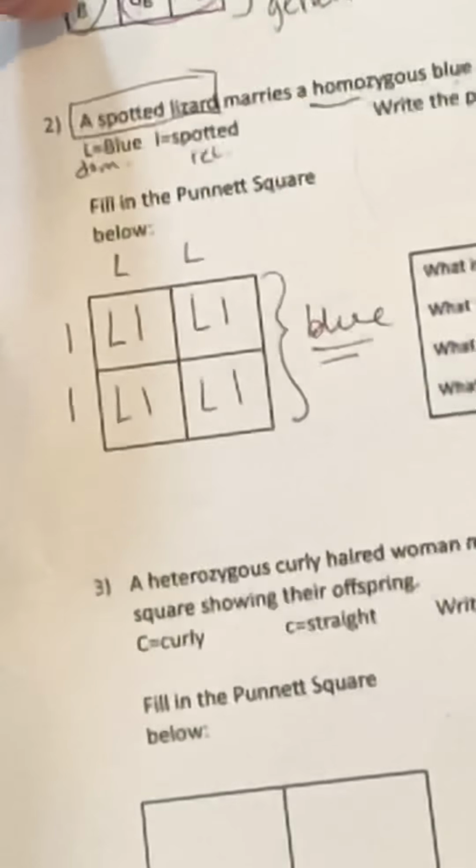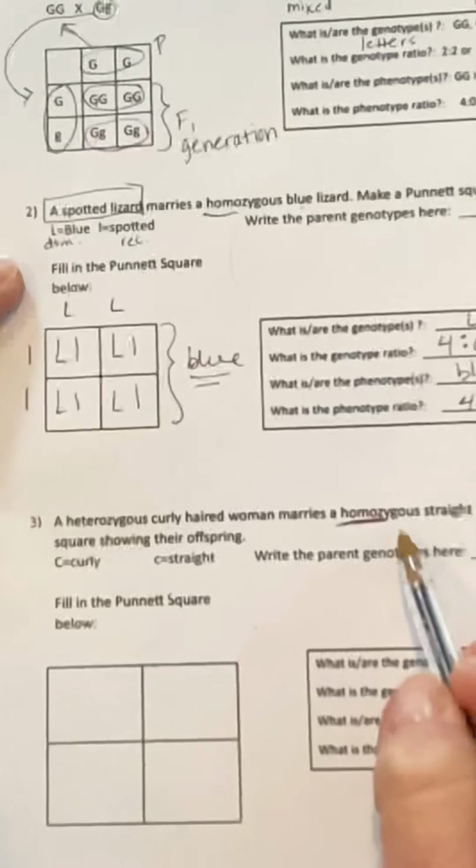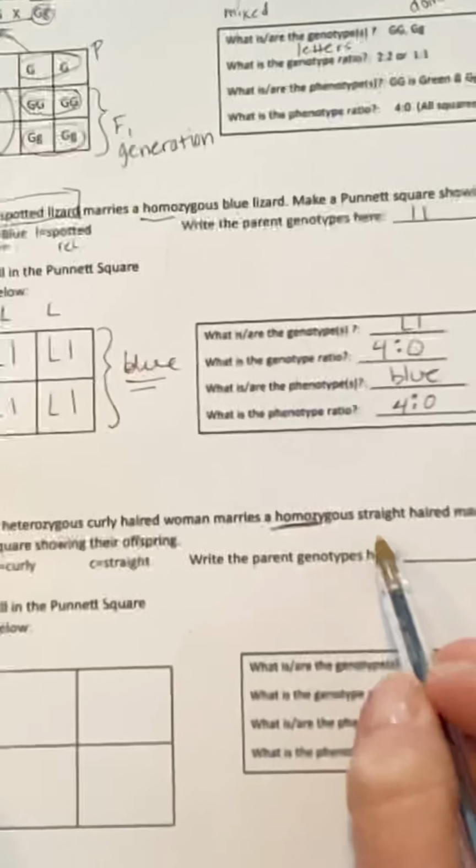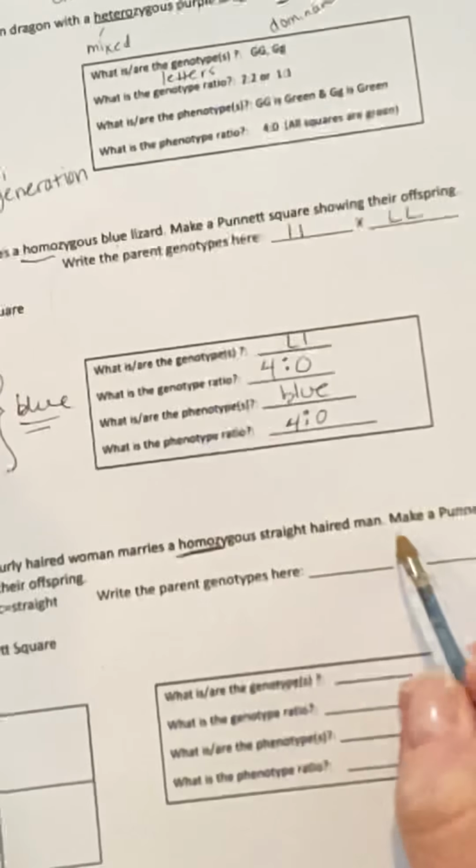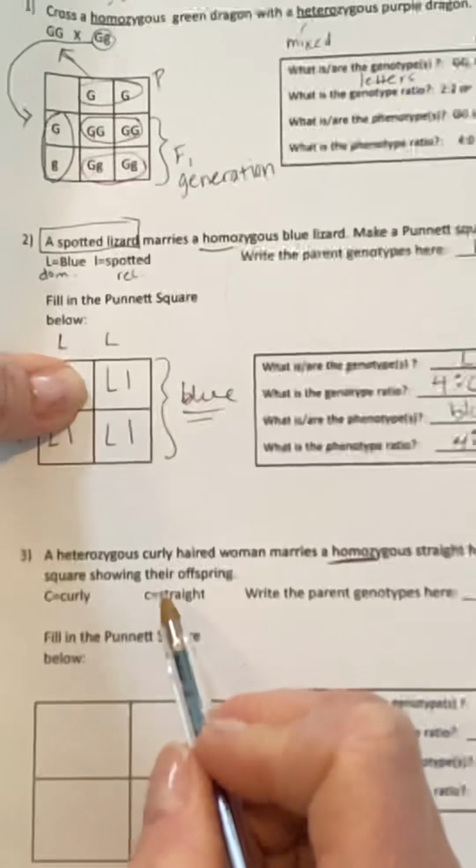All right, moving on to the next one. This is the one where I had a typo on some of the copies, if you looked at it earlier in the day. A heterozygous curly-haired woman marries a homozygous, it should be homozygous straight-haired man. Make a Punnett square showing their offspring.